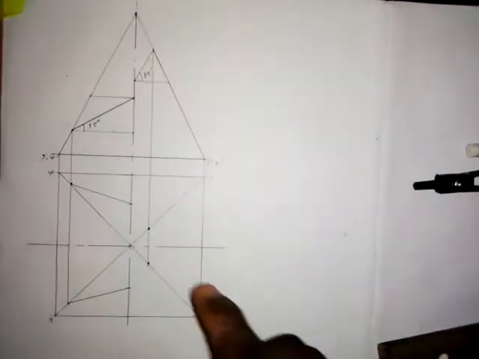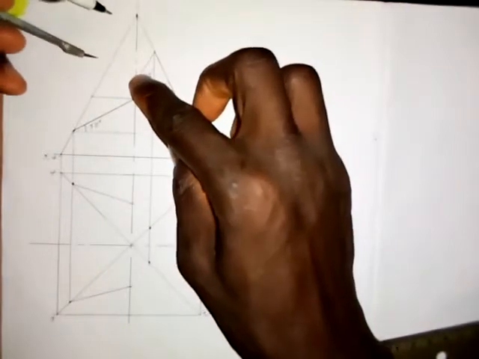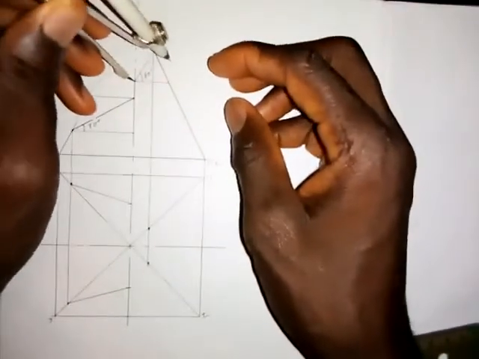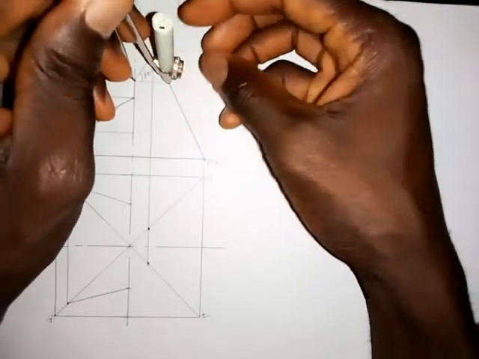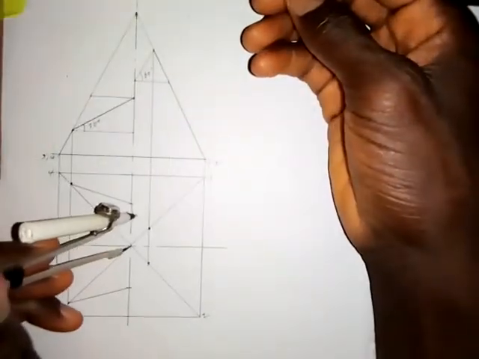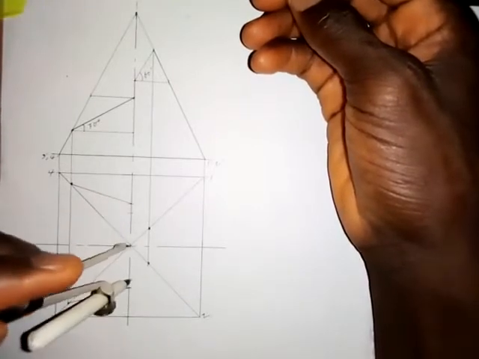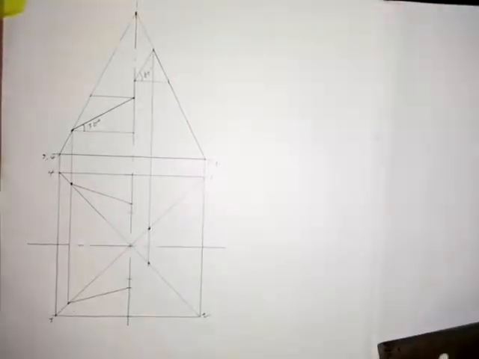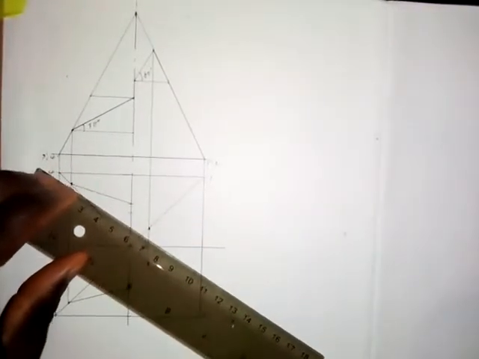Alright, so for this point, this line is joined with this. So you take this measurement, take the length of this line like this, and put it at the center here. Draw an arc here, draw an arc here. Okay, so then we join this together with it like this.